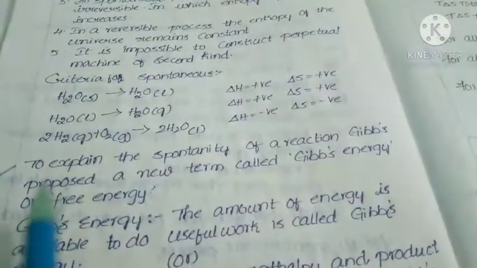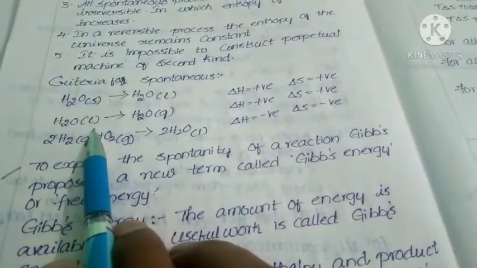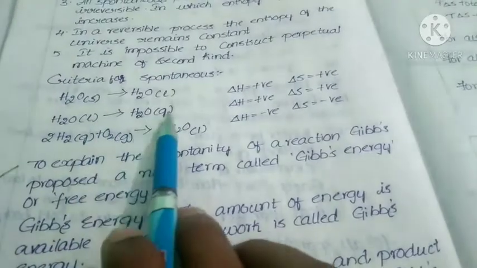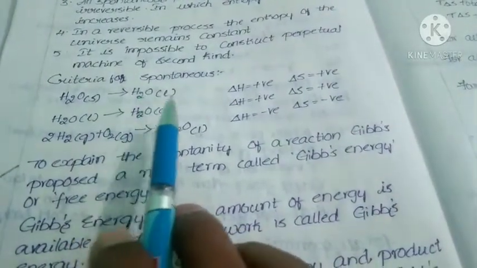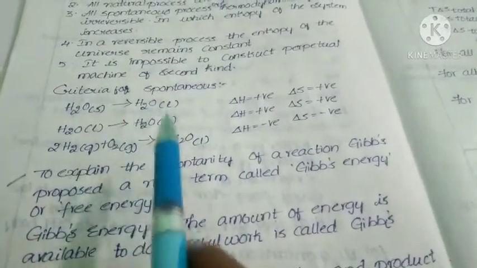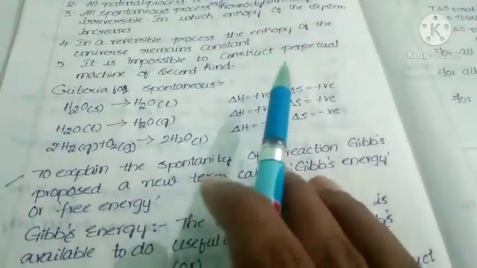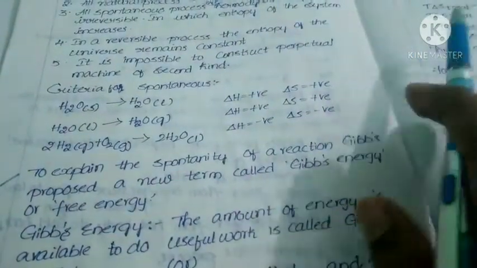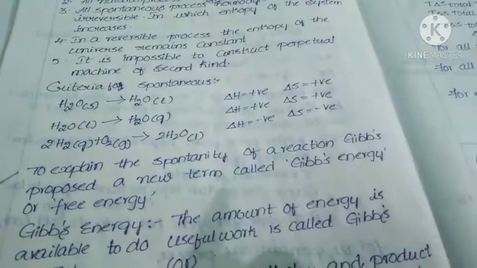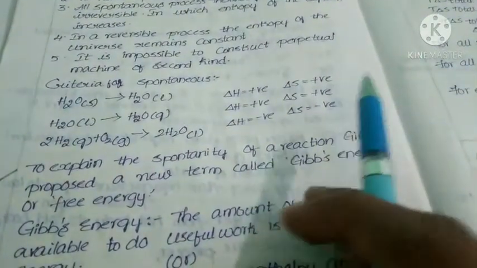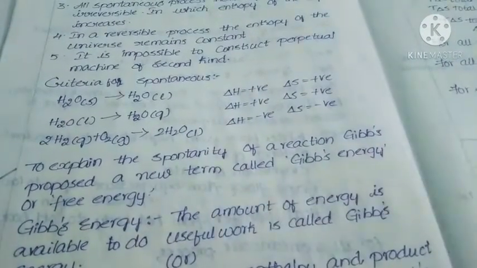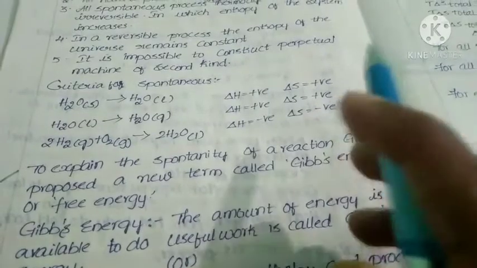H2O liquid to H2O gas. That means water is converted into water vapor. This reaction indicates evaporation of water. Suppose you put a glass of water under room temperature, what happens? After some time the level of the water decreases by gaining energy. That is also what?